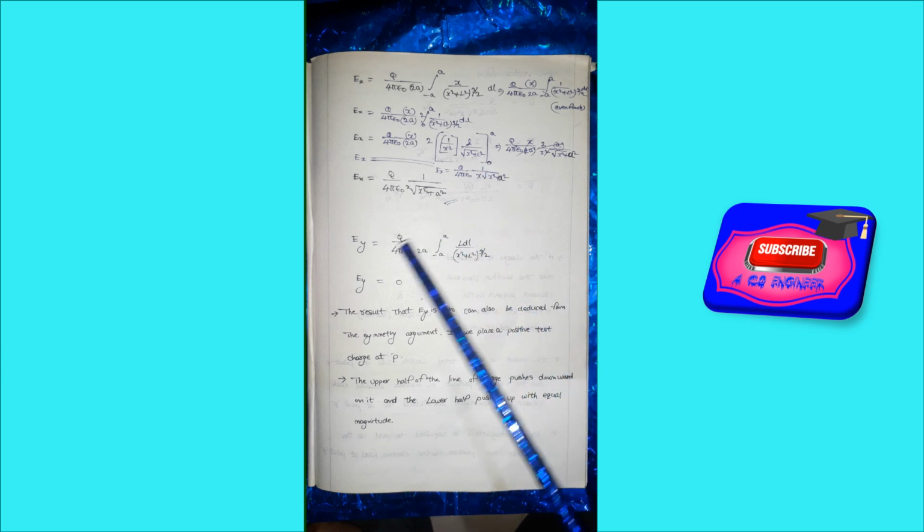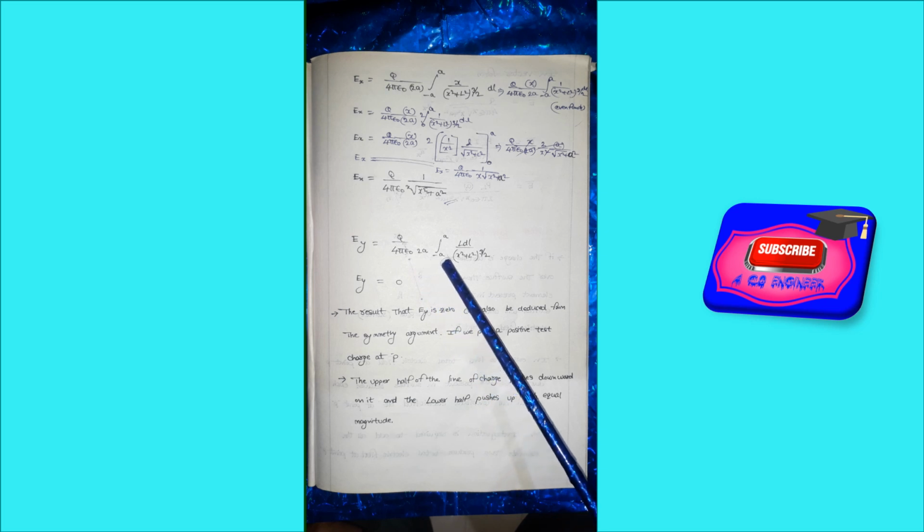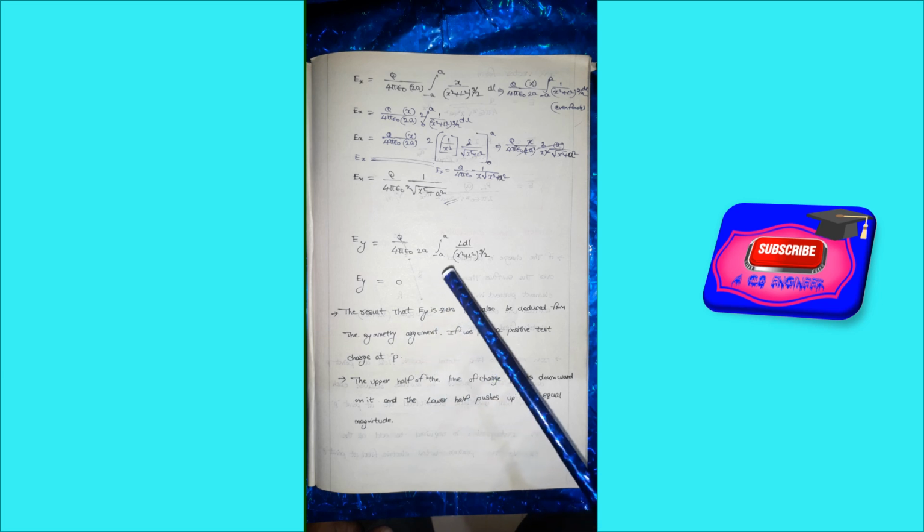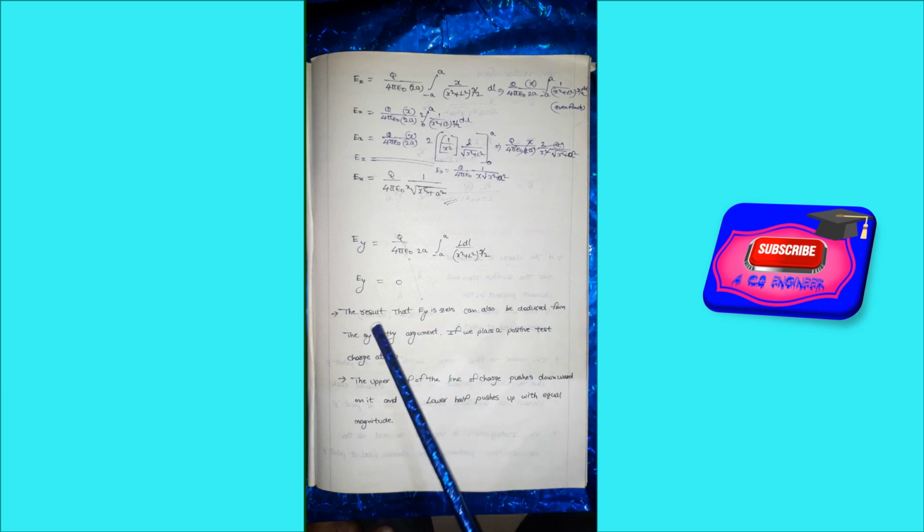In the y direction, Ey is equal to q by 4 pi epsilon naught into 2a, integral from minus a to a of l dl by (x square plus l square) whole power 3 by 2. Here the Ey value is 0, because the y component will be 0 in the resultant. This can also be deduced from a symmetry argument if we use a positive test charge at point P.